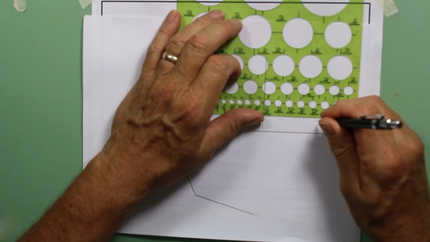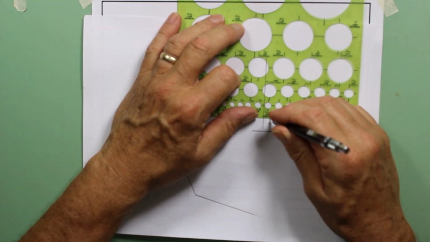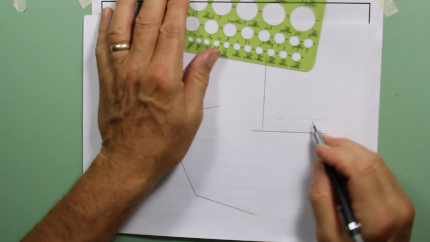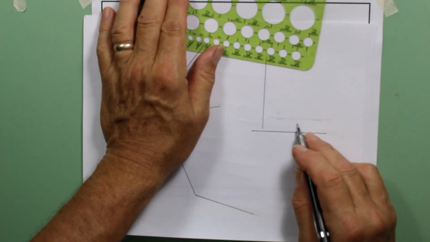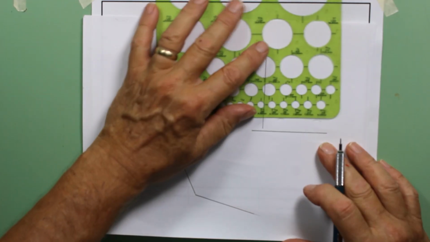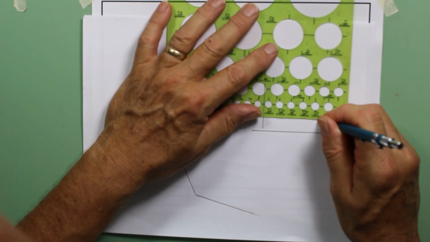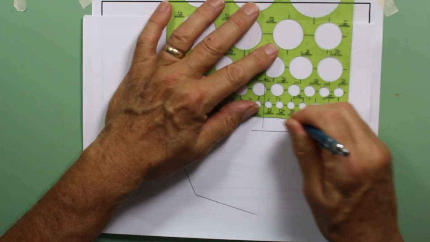Then I use a straight edge to draw my parallel line. That's kind of light. I need to go with a darker pencil so y'all can see it. Of course, these would be construction lines, so you'd be doing it with a very light pencil.